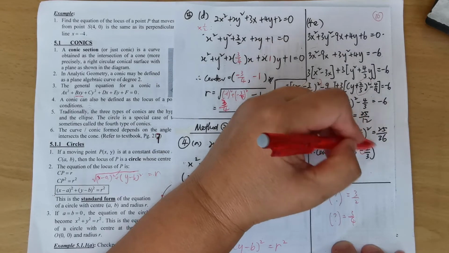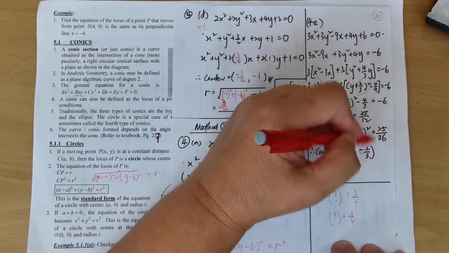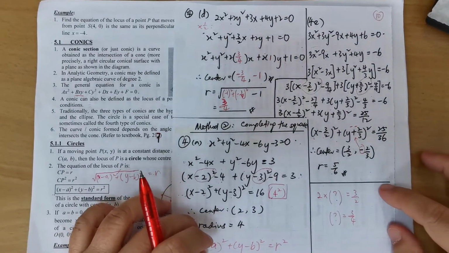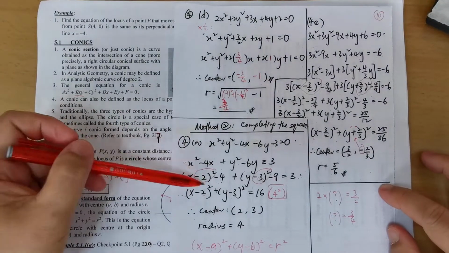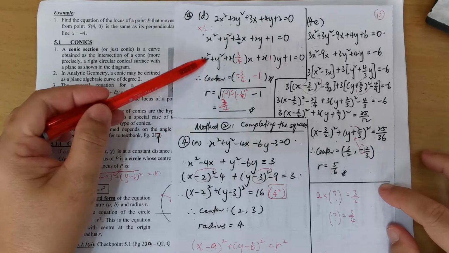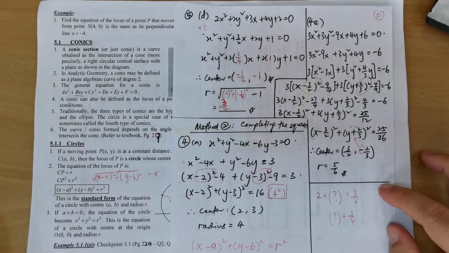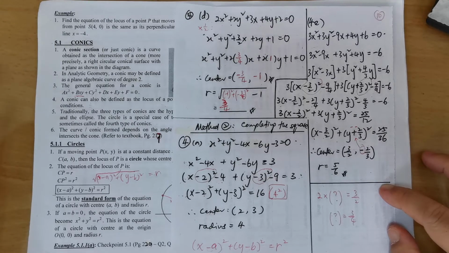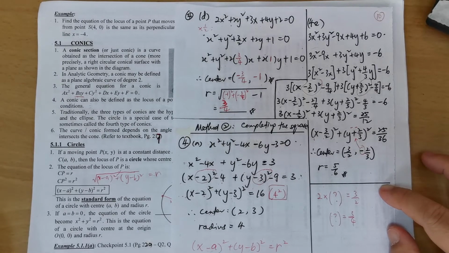Radius, so this is r squared. So the square root is 5 over 6. So this is how we use the second method. First method and second method to find the center and the radius for the equation of a circle given to you.